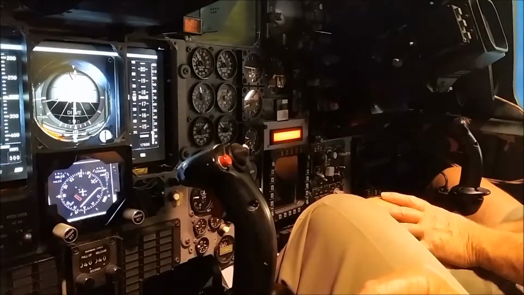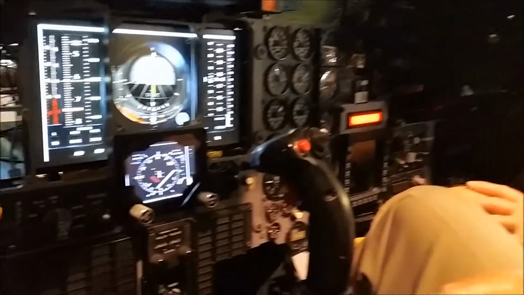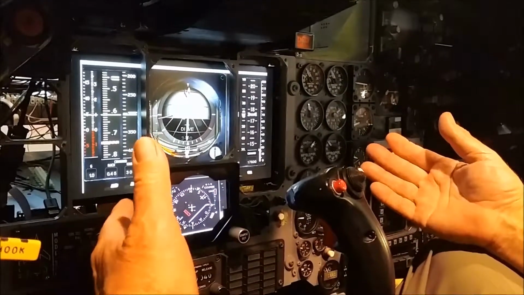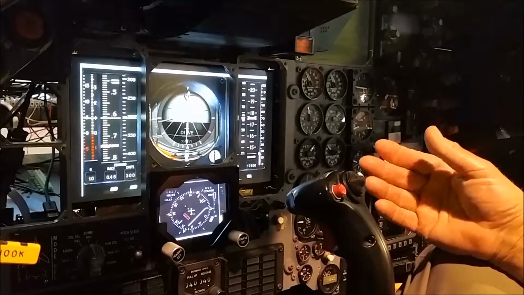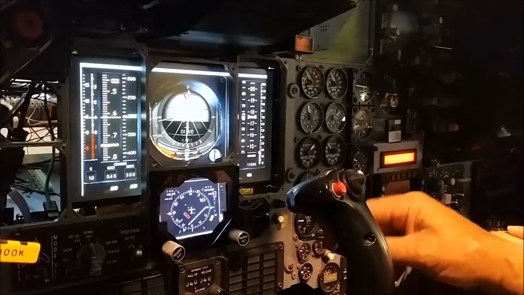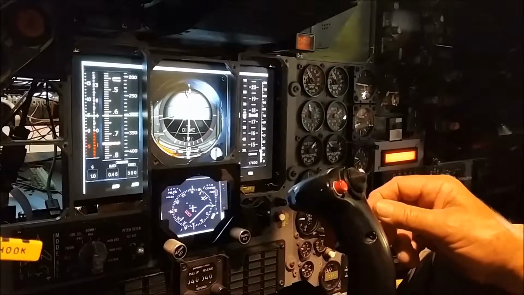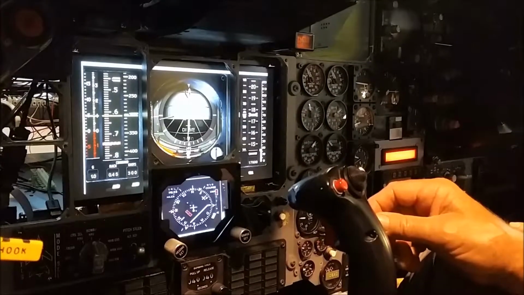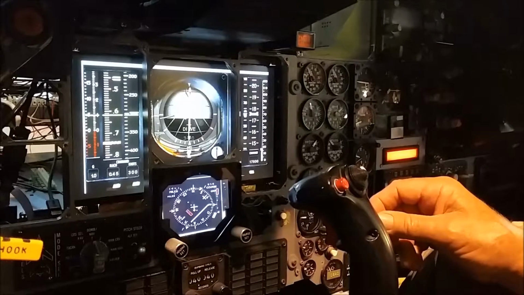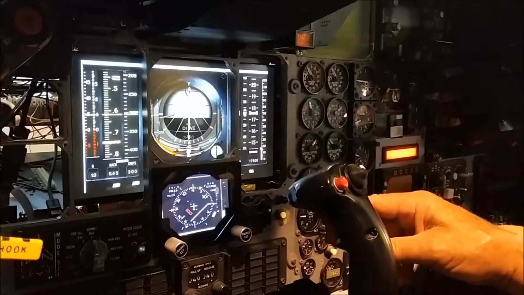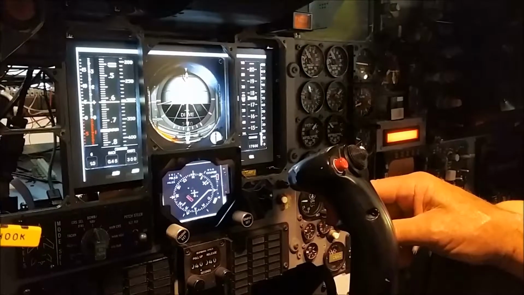So how do you intercept the heading? The radials and stuff. Yeah, well, on instrument approaches, for example, you'd fly it manually. You'd use the roller pilot. Yeah, I understand that, but you didn't have a bug to help you maintain the heading that you were going to fly.